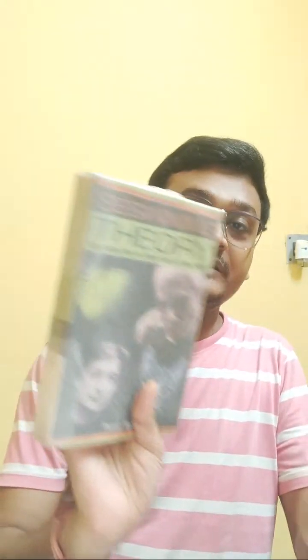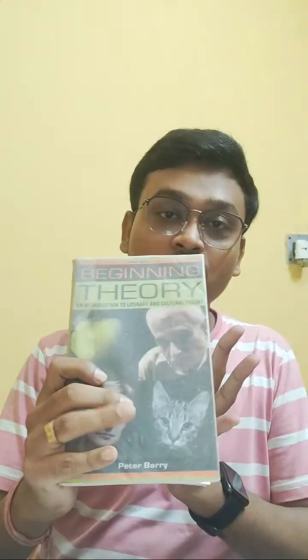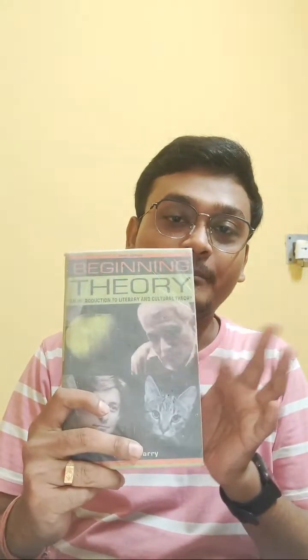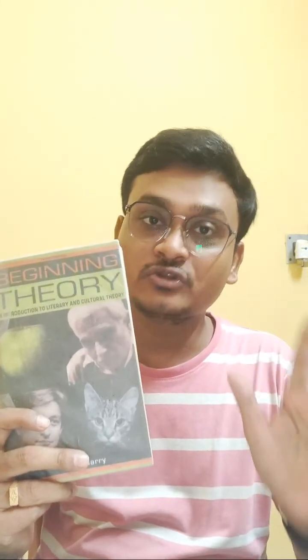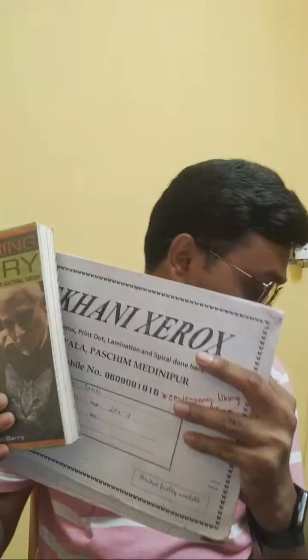Along with that, I also have Peter Barry. You know everyone, Peter Barry, Beginning Theory. These are all books I have actually bought and read. So Peter Barry, this is Beginning Theory. I have three books on literary theory: one is by MS Nagarajan, one is by Peter Barry, Beginning Theory, and another one is by Pramod Kumar Nair, Contemporary Theory. So three books on literary theory, okay.